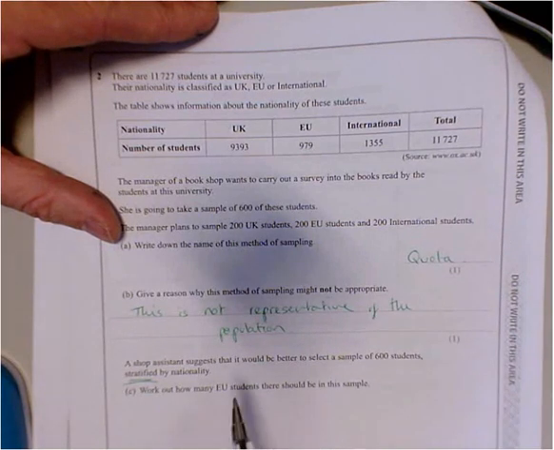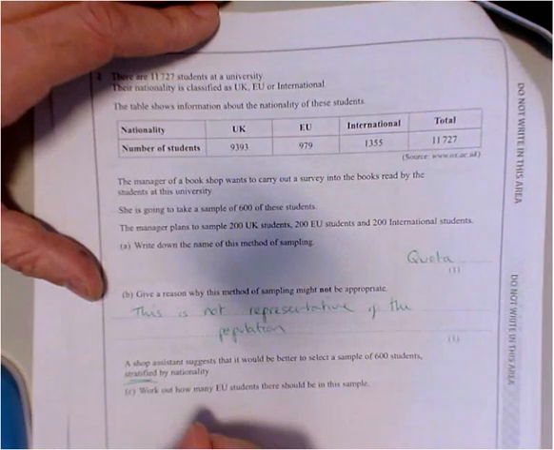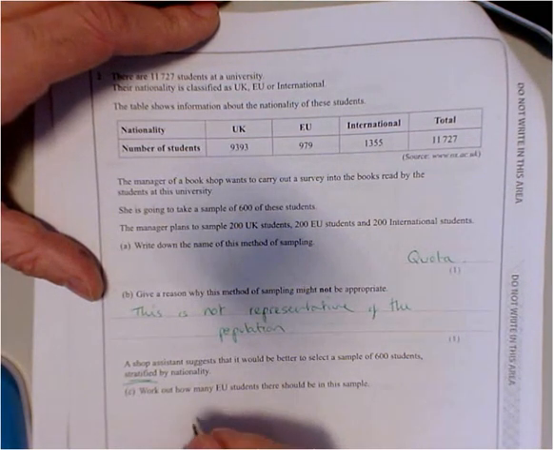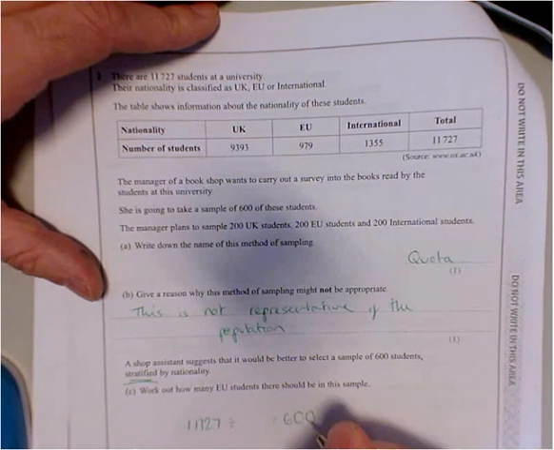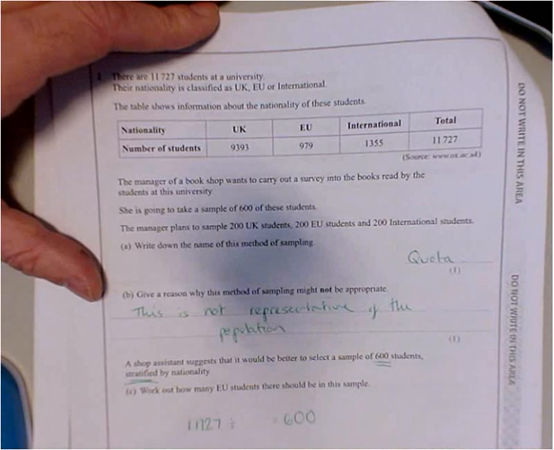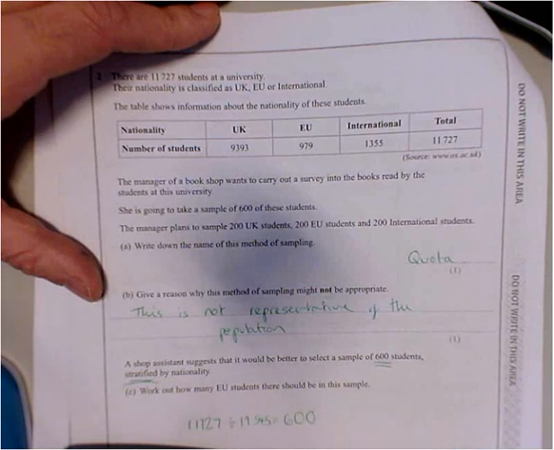Now, one way to do that would be to look at your 11,727 and think, what do I need to divide that by to get to 600 students, which you want in your sample? Well, if you do 11,727 divided by 600, you'll find that that number is 19.545.